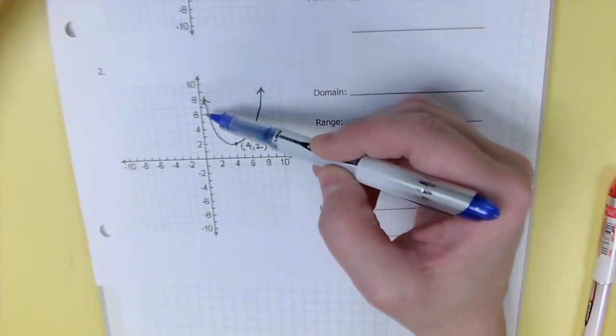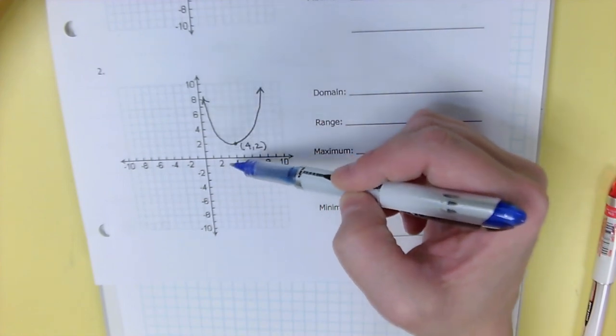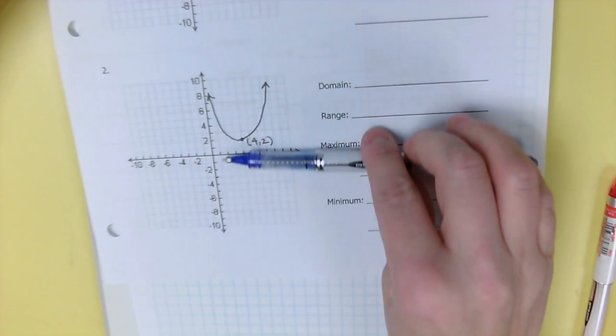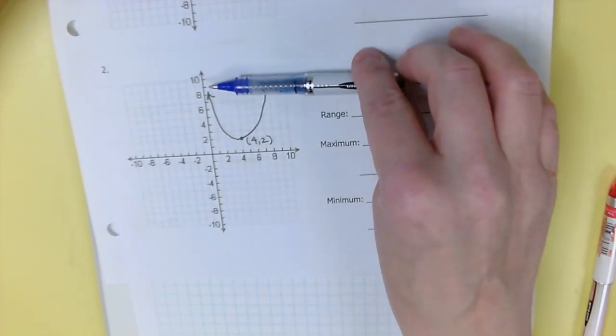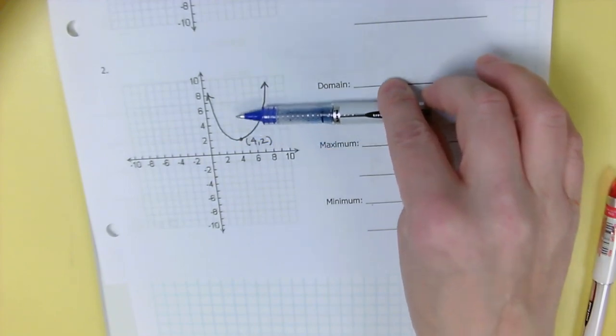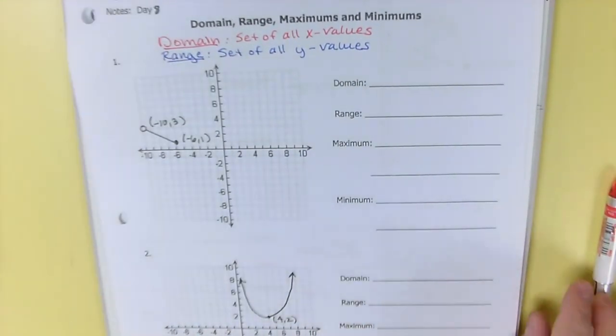Like your eyeballs will do this. It'll follow this curve. And that's going to mess you up. You got to look in terms of x's, which go this way, and y's, which go this way. If it helps to use a pen to point to them so you know when they start and if they stop, do that. Okay, so let's start with domain.